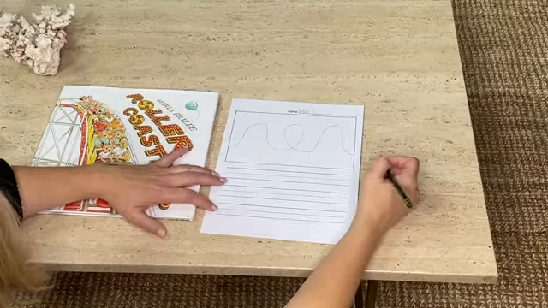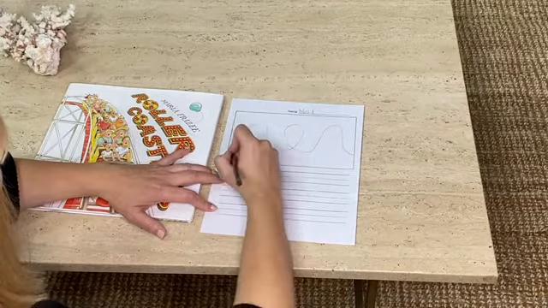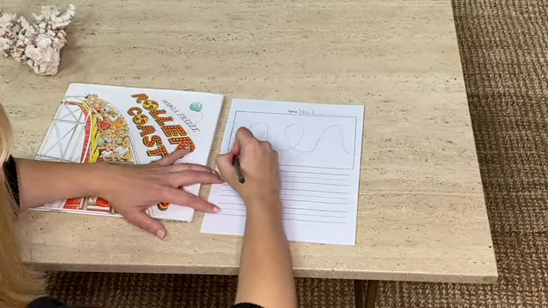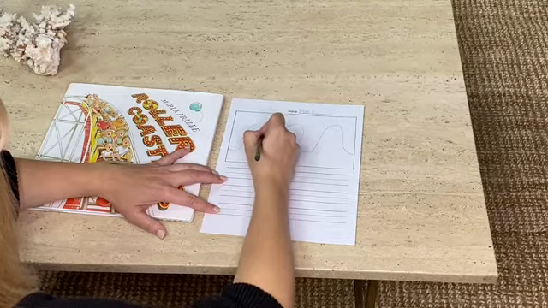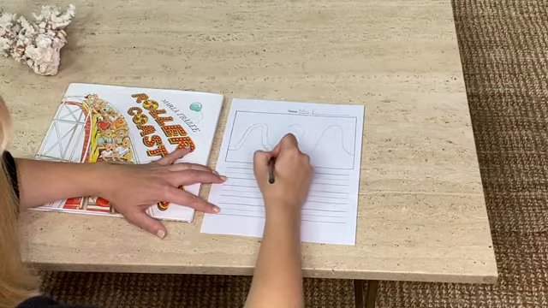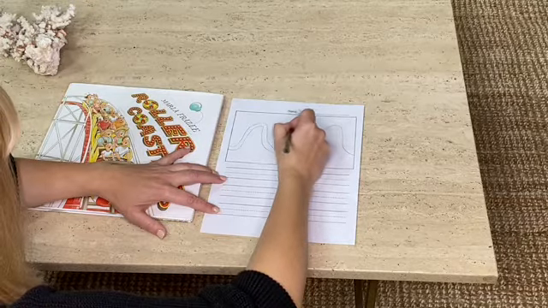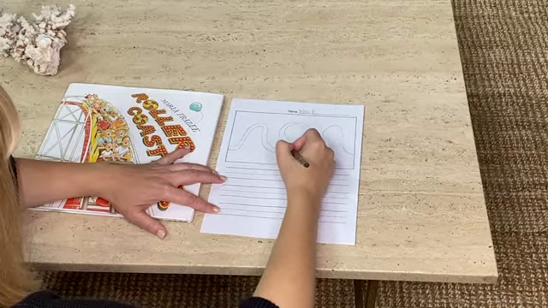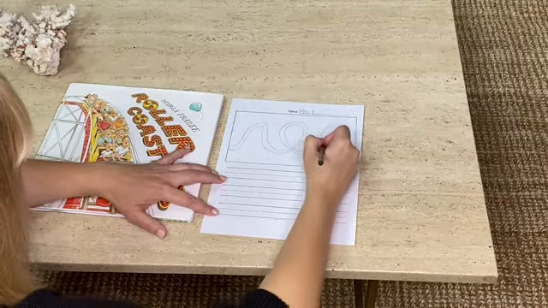Then I'm going to shadow draw around it, which means I'm going to try and stay the same distance from the line that I was drawing. And I'm going to draw that tall mountain again to make it look like the roller coaster track. I'm going to come around that loop-de-loop and draw that tall mountain again.